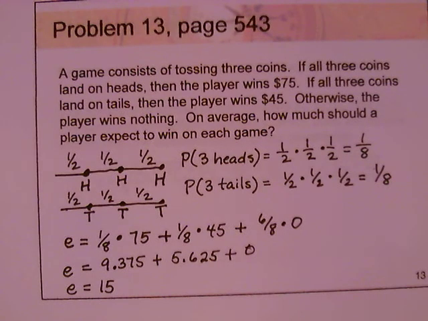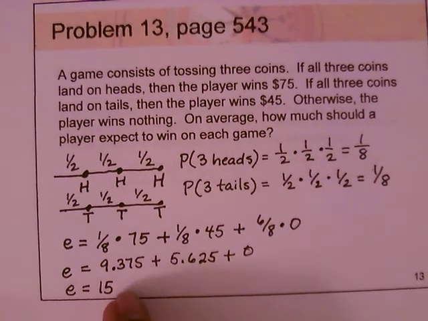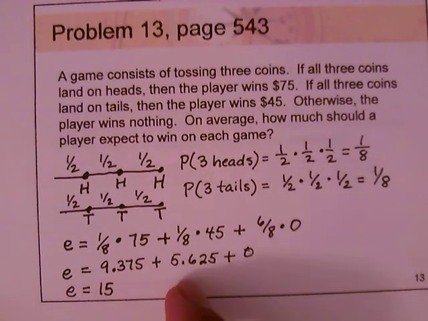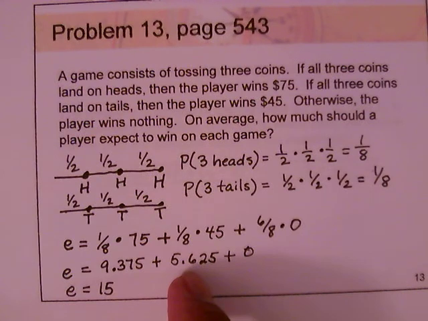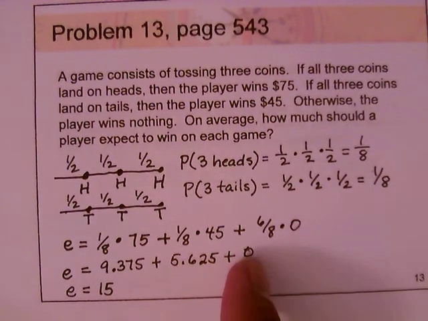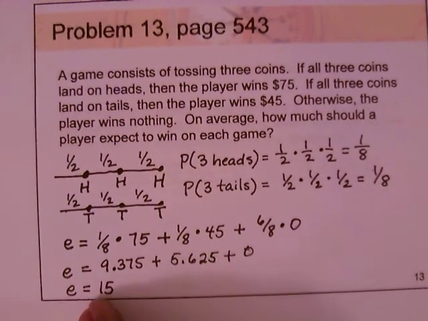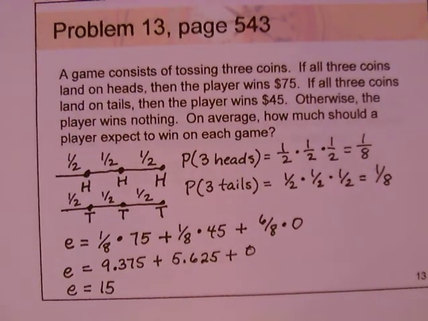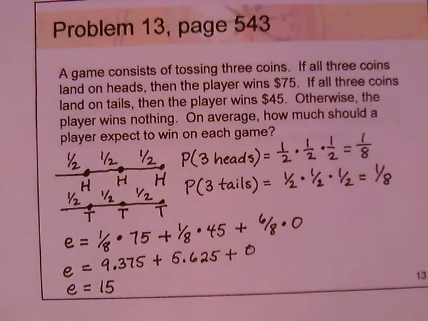Now, 1/8 times 75 is 9.375, and 1/8 times 45 is 5.625, and 6/8 times 0 is 0. Add these together and you end up with 15. So in this case, the players should expect to win $15 on each game. That's your expected value. So that's how we use expected value in these particular cases.